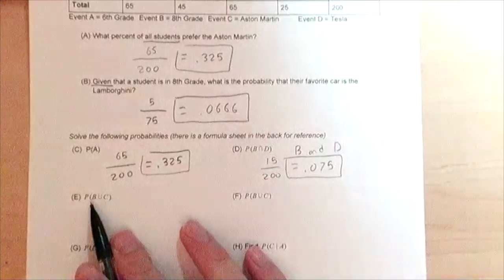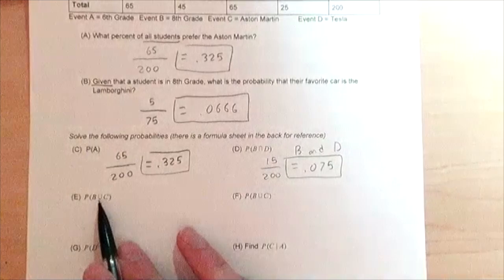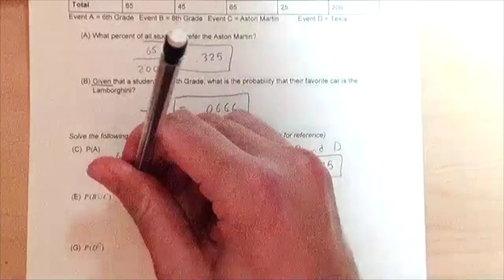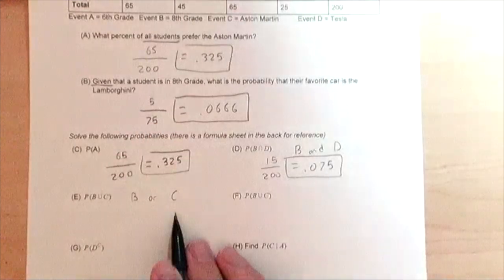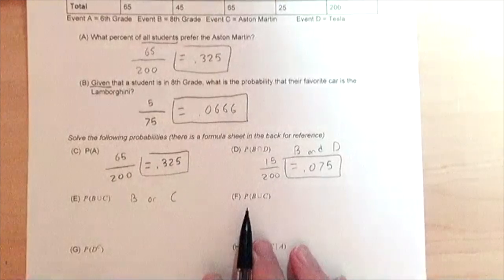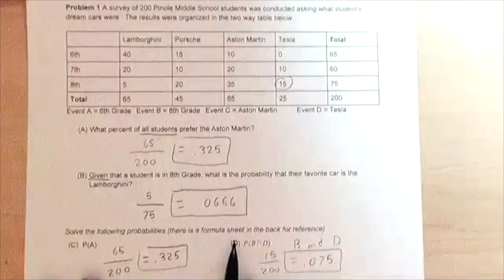So what this says is the probability of B U C, and the U stands for union, or, okay? It stands for or because we know that it could be B or C, or it could be both. Okay, so the union adds up anything that is at least one of these two things. So we can actually shade here to make it easier.